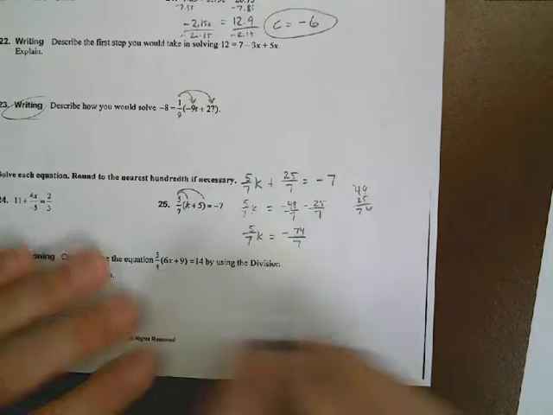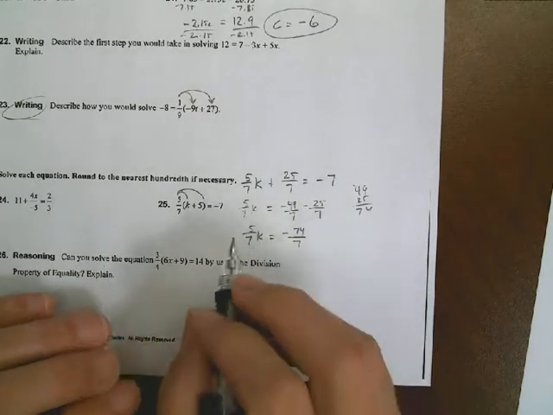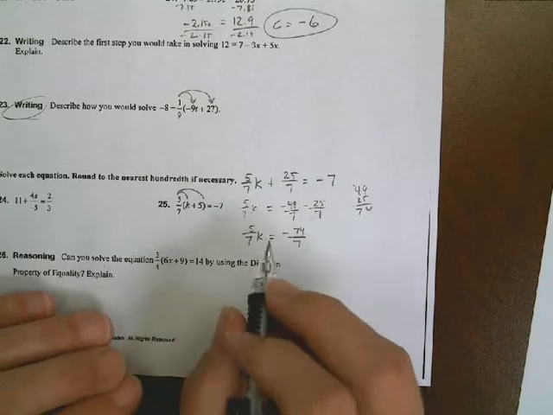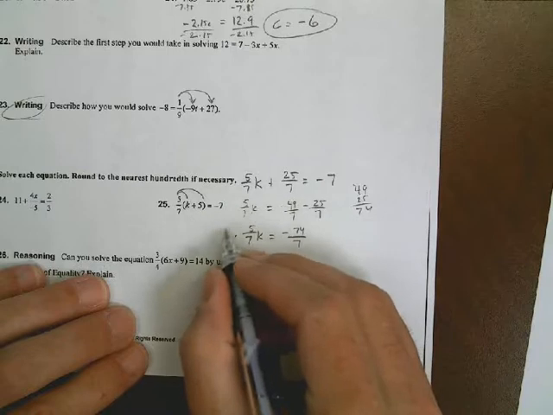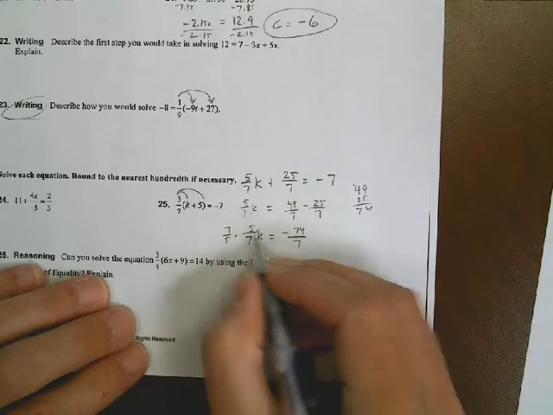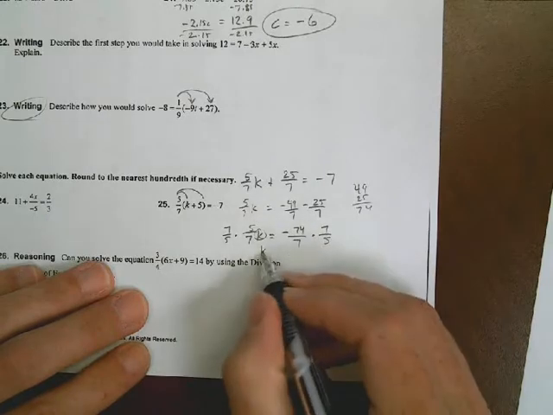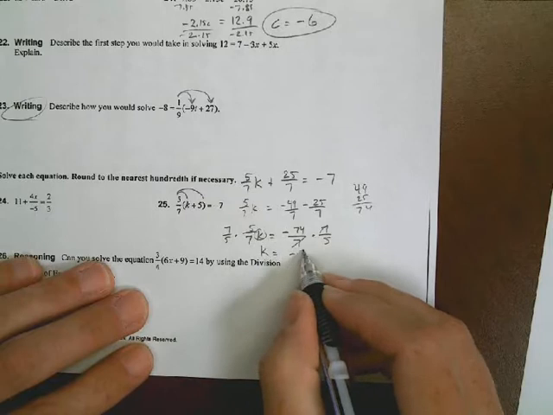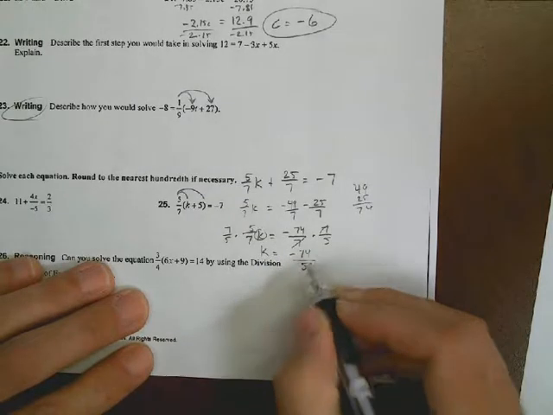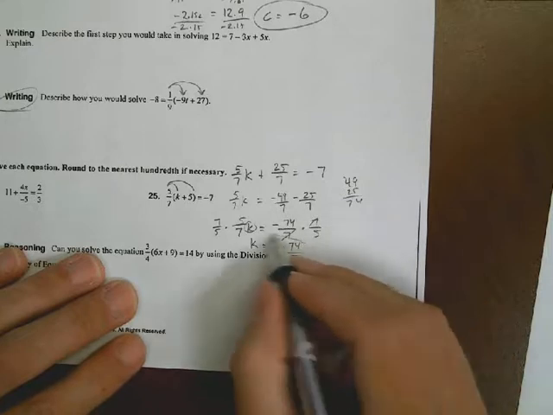Okay. Now at this point here, I'm going to multiply by the reciprocal, 7/5, in order to get the K by itself. And by doing that, I have the K here, no problem. The 7s cancel out, and I have negative 74 over 5. So that's my fraction answer: K equals negative 74/5.